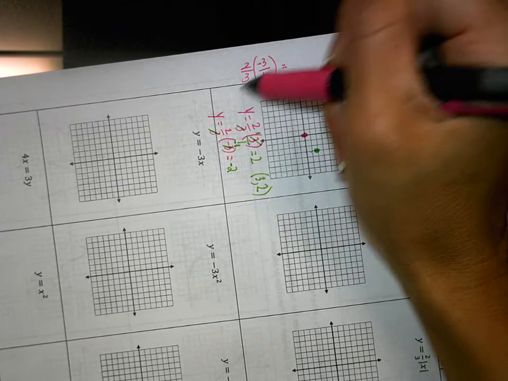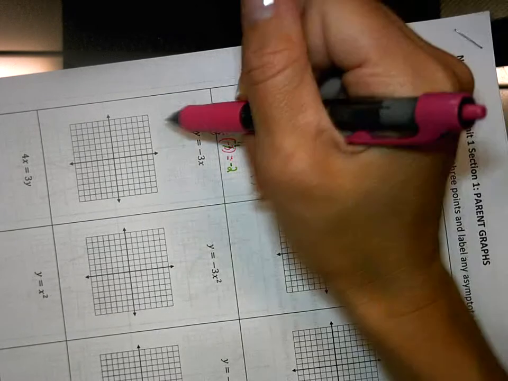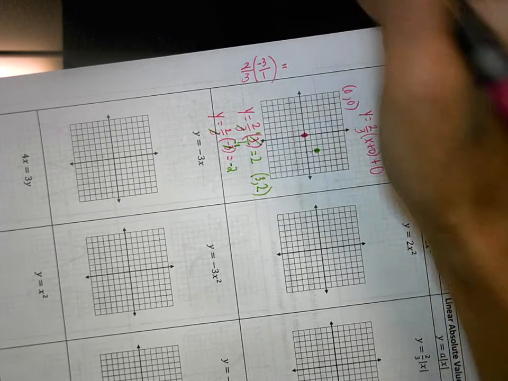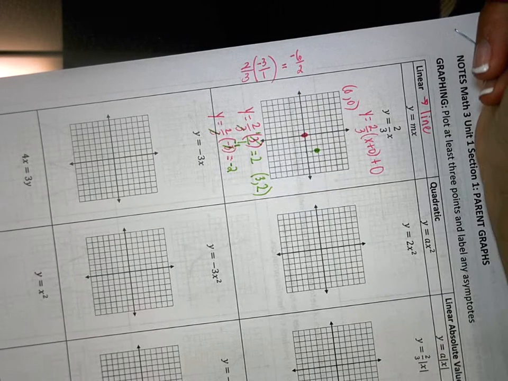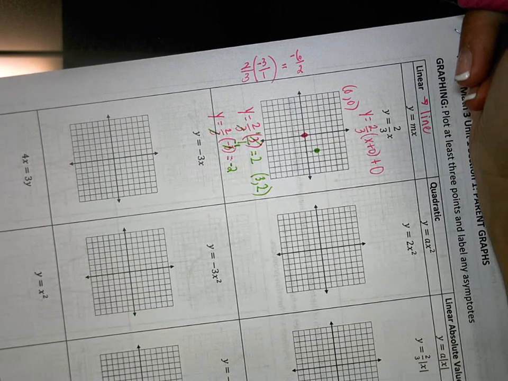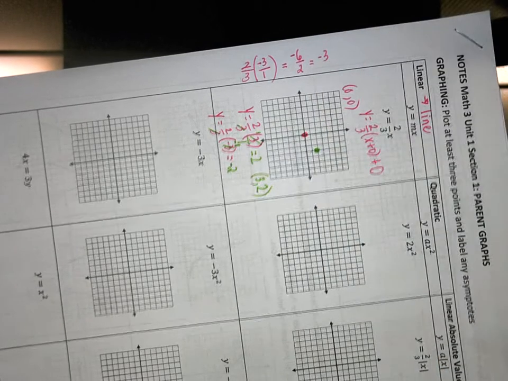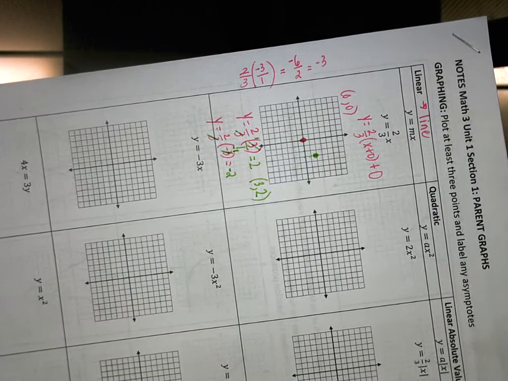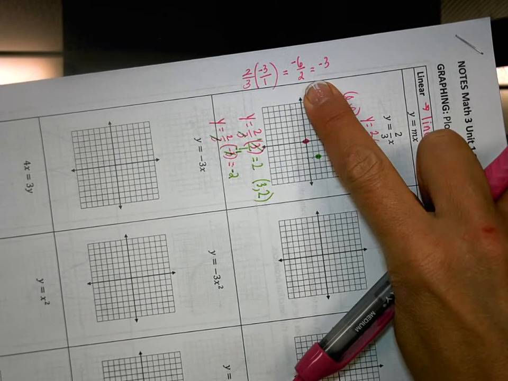If cross-reducing or reducing here confuses you, you can multiply tops to the tops, bottoms to the bottoms, or numerators, denominators, right? And so you can multiply and get -6/2. And then -6/2 reduces to be what? -3. You can put -3/1, but we normally don't write things with over 1. Okay? Does that help out a little bit there?